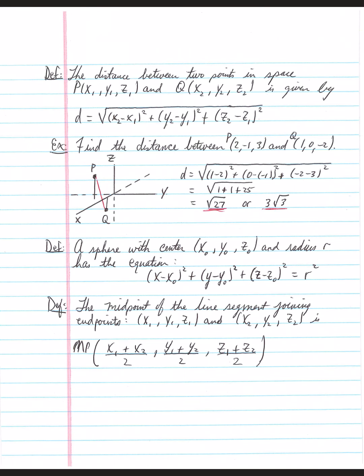If you were asked to reduce, remember 27 is 9 times 3. Square root of 9 is 3. The other 3 you leave underneath.